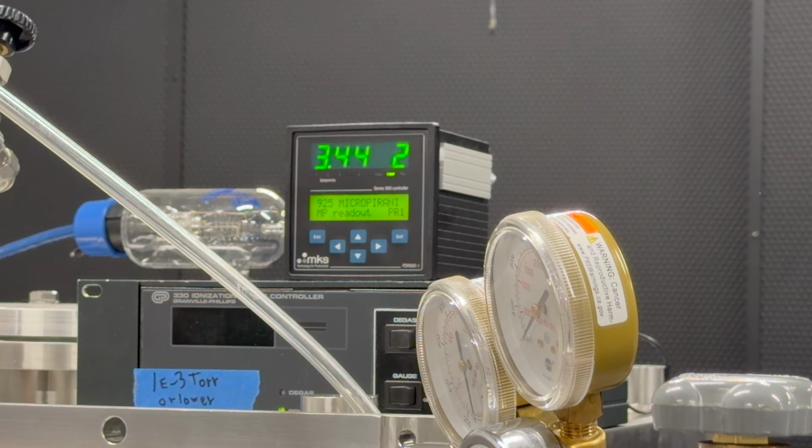Part of the reason why it can take so long to pump this down is the microwave absorbing panels that we have in there absorb atmosphere very quickly. So if we ever leave this chamber up to atmospheric pressure for more than about an hour, it can take several days to pump back down to operating pressure.